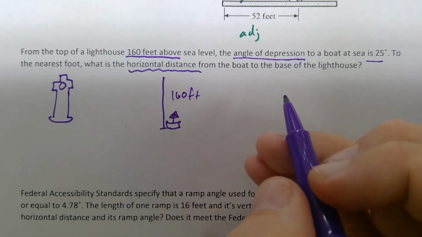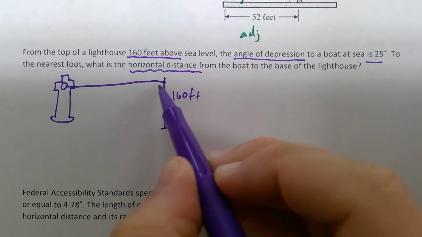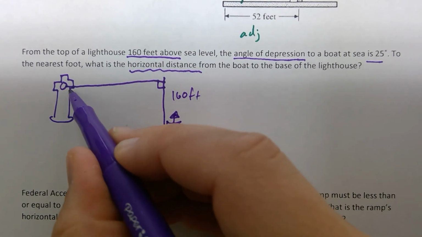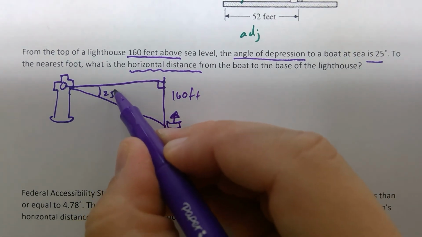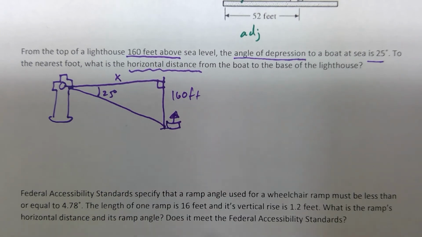We want to know the horizontal distance. So this length right here. And we know we have the angle of depression. So we're looking down the triangle at 25 degrees. Okay?